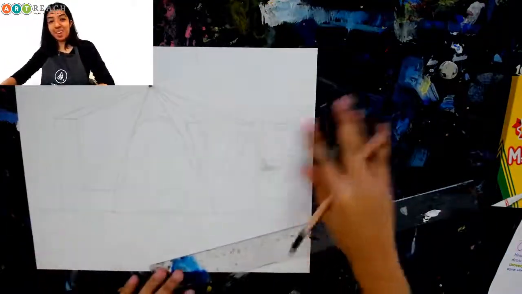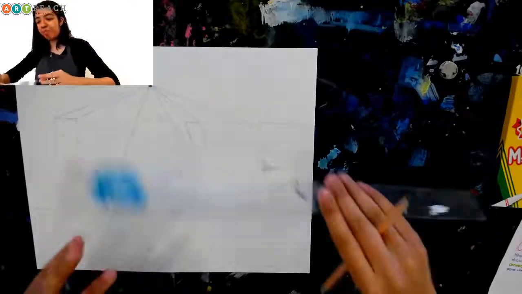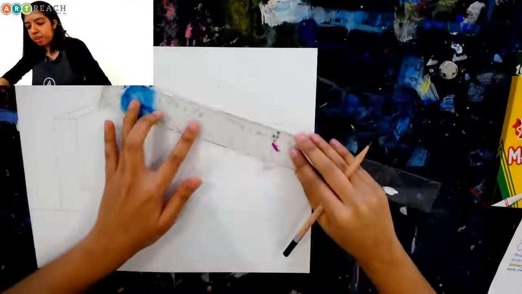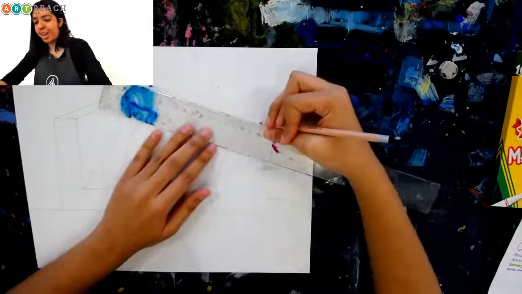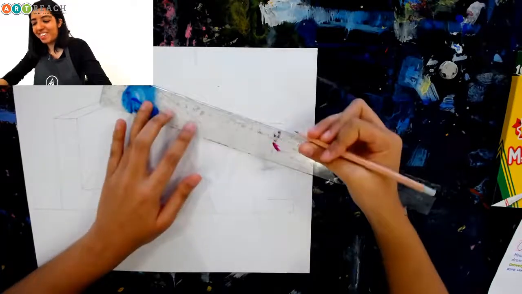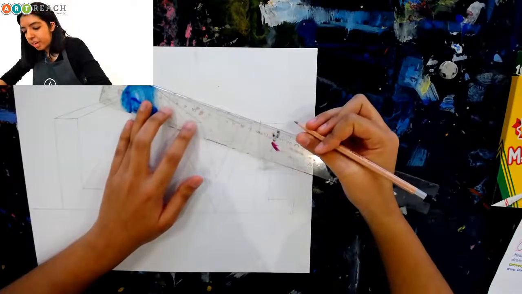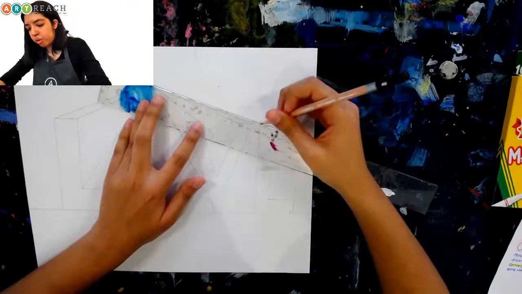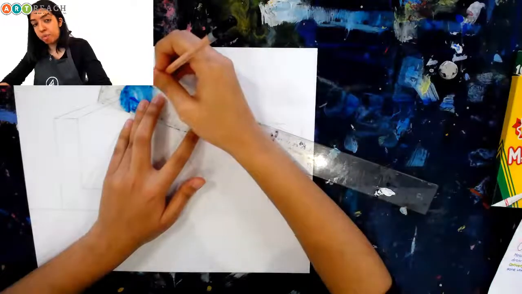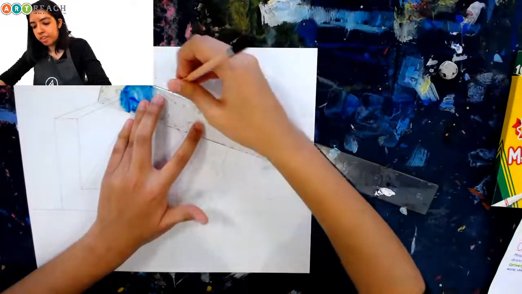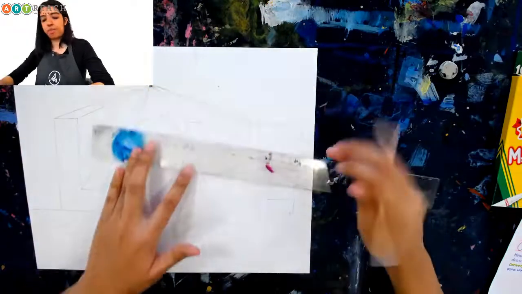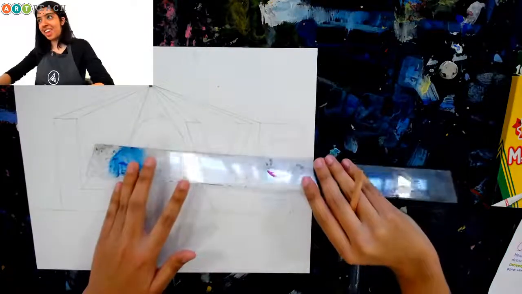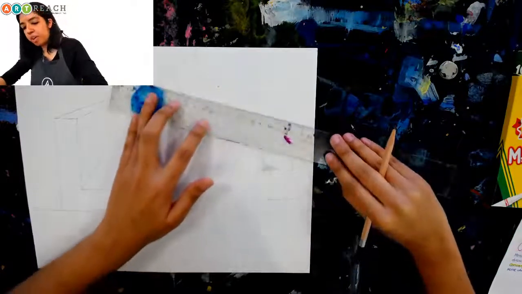Okay, and now moving on to our E. So once again, I like to always start at the top corner right here. So I'm going to go ahead and angle my ruler from the corner of the E all the way to my point. And then I'm going to go over to this point over here.